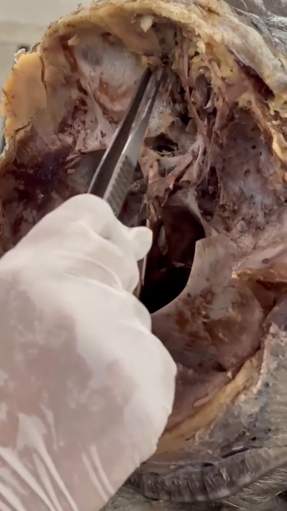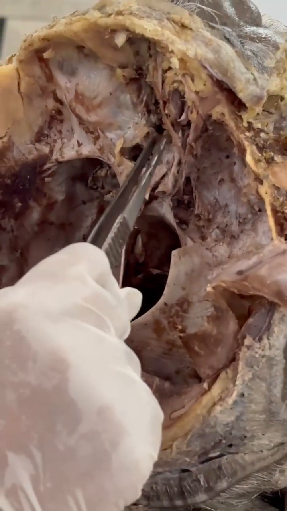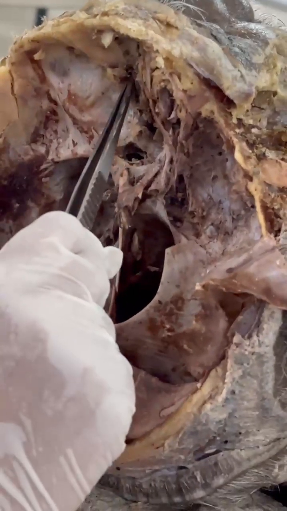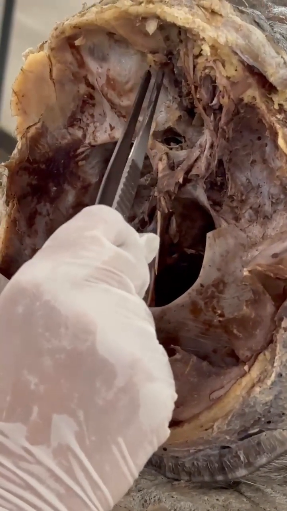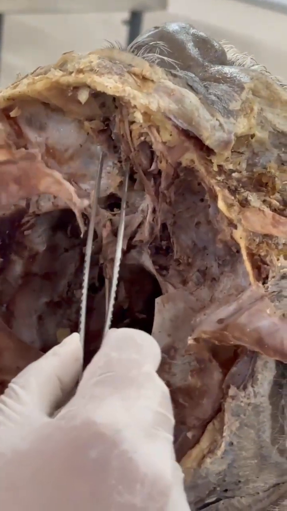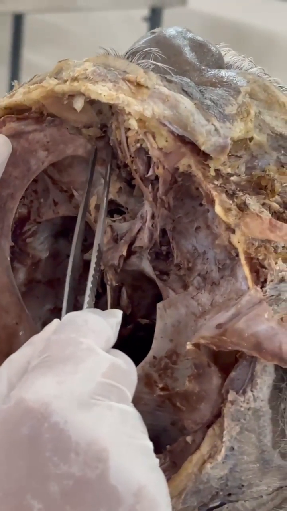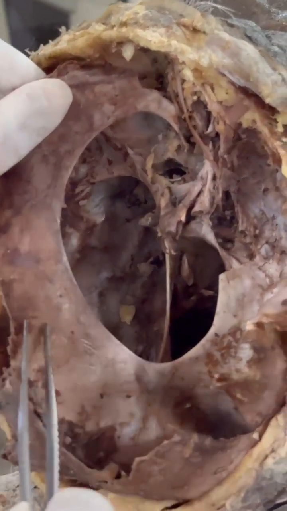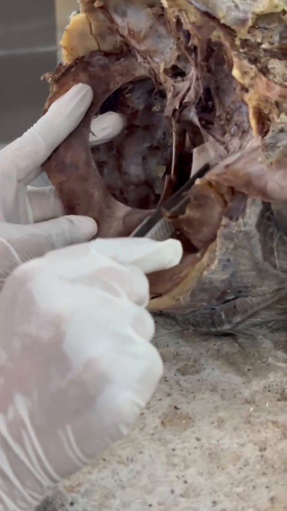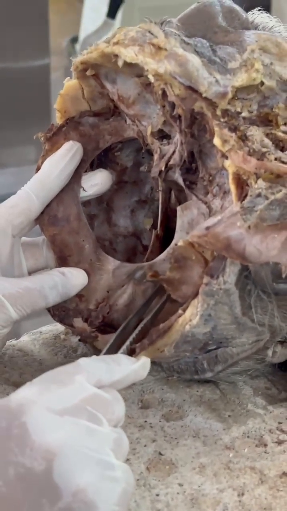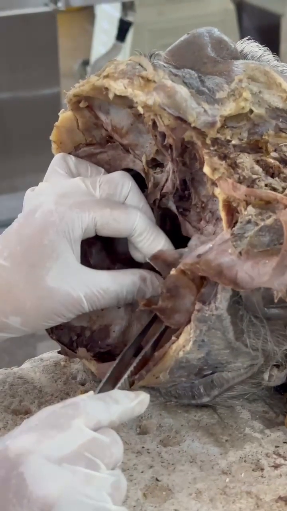On one side we have opened the orbit. That's why we are not able to see clearly. So here you can see this is the cribriform plate, and here you can see crista galli. So this is the attached anterior end of the falx cerebri, and posteriorly the falx cerebri is attached on the outer surface of the next fold of dura mater. Which is this fold? Let's see that.